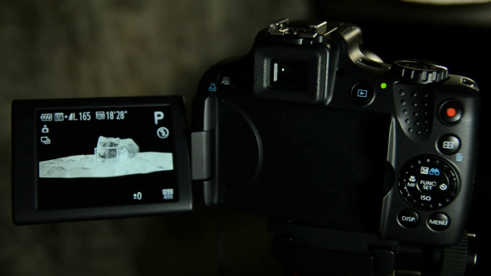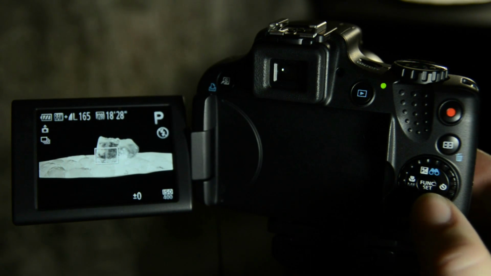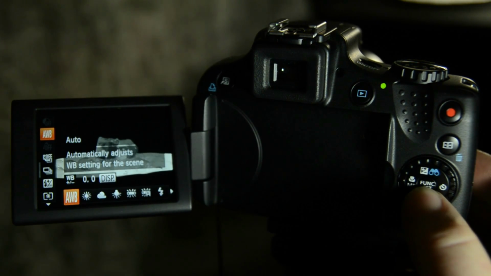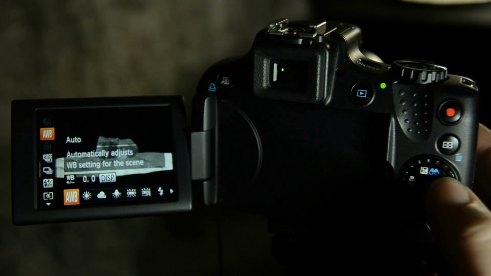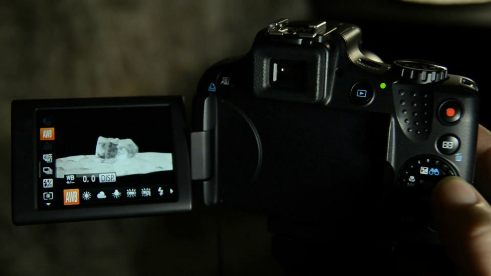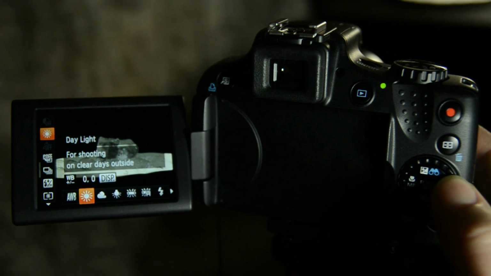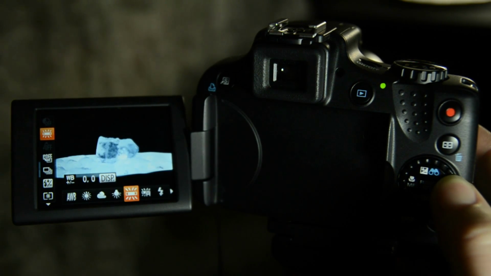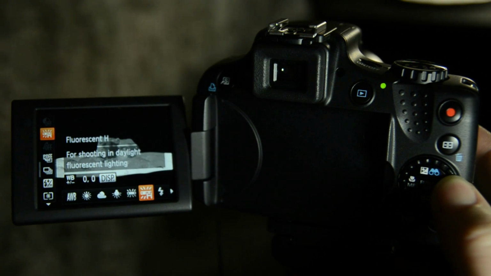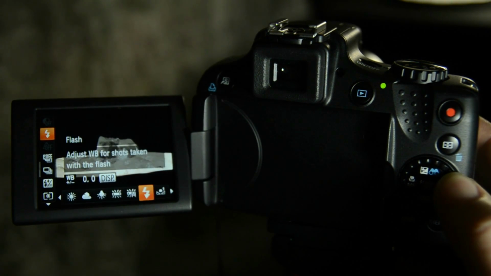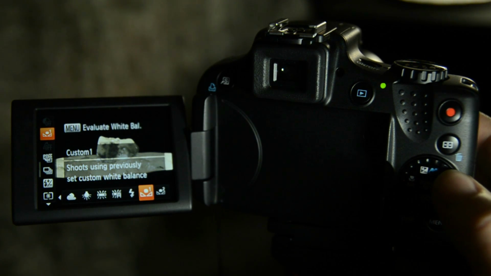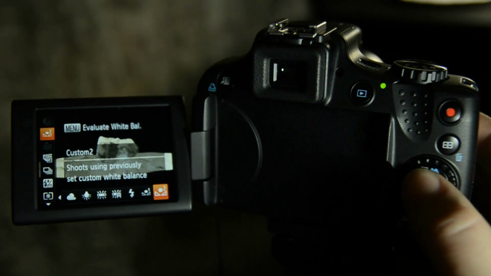Now to first show you where the white balance is, if you go here to function set, you press that, you will see there it says automatic white balance, and it tells you it automatically adjusts the white balance setting for the scene. Here's daylight, here's cloudy, here's tungsten, fluorescent, and fluorescent with daylight, fluorescent lighting, and then also flash, and then also you can set custom white balances.